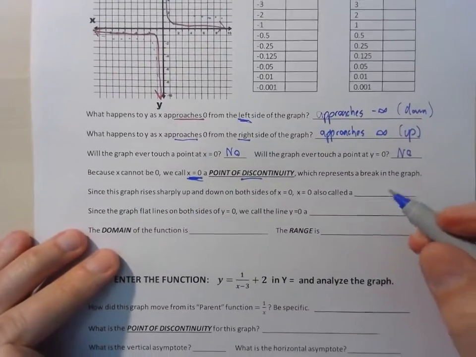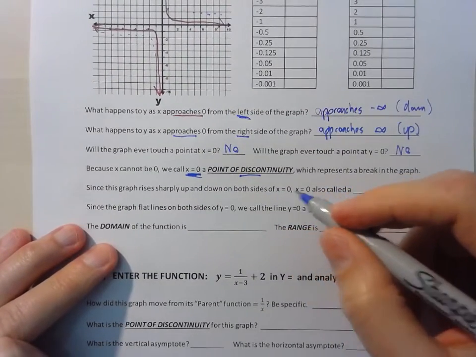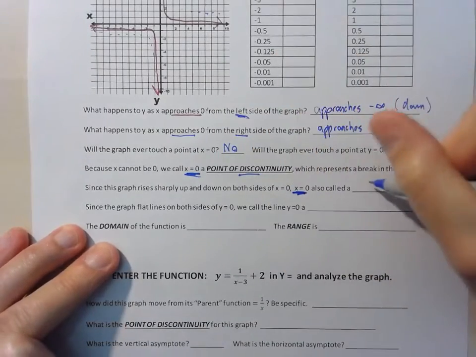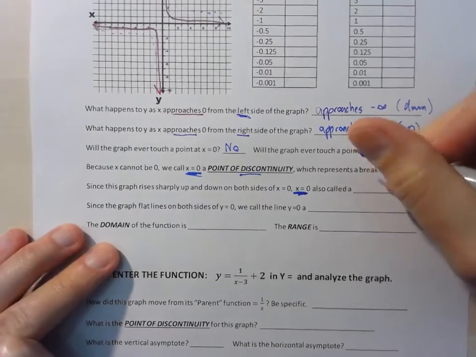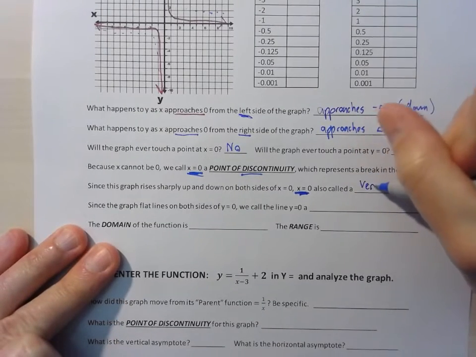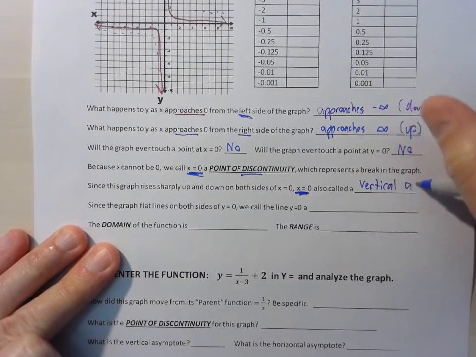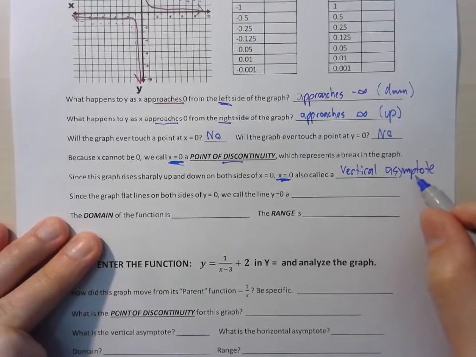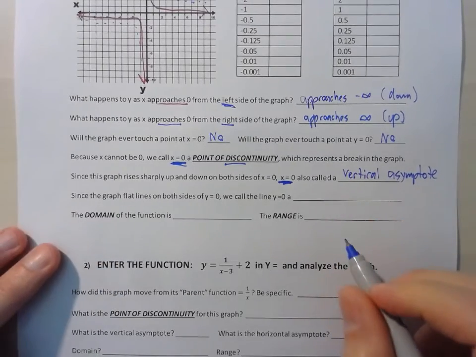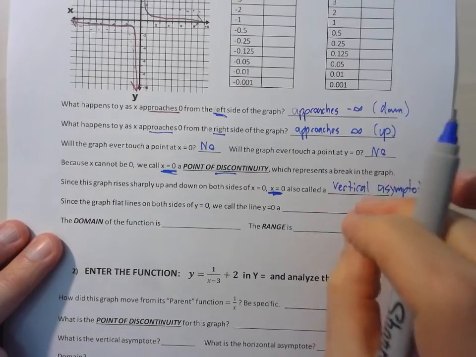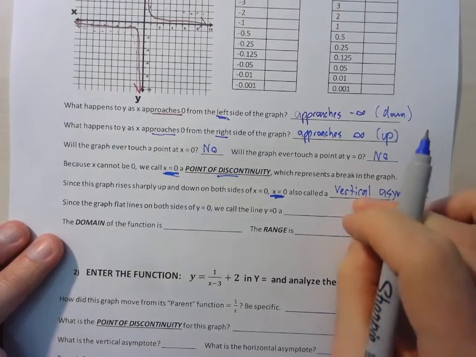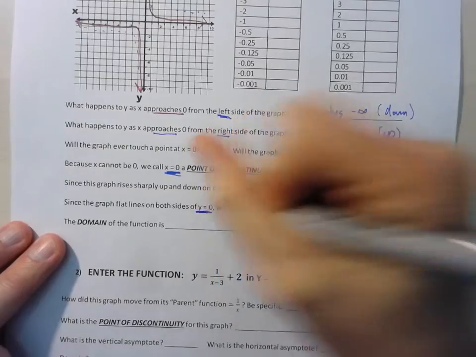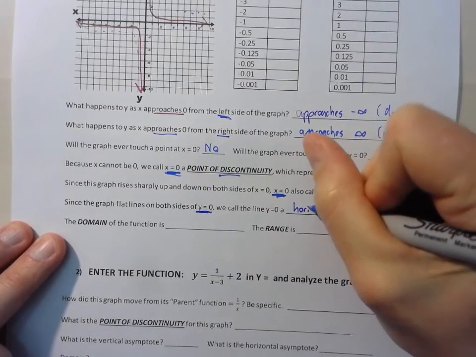So since the graph rises sharply up and down on both sides of x equals 0, we call that line x equals 0, that's vertical. It's called a vertical asymptote. Spelled A-S-Y-M-P-T-O-T-E. It means a straight line that the graph will never touch, but it approaches. Similarly, we can do y equals 0. That's going to be a horizontal asymptote.